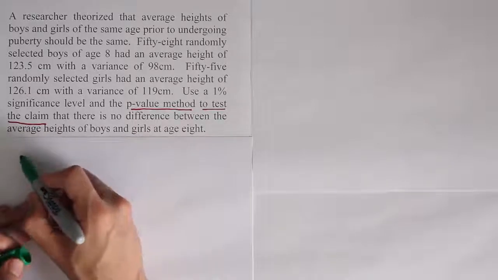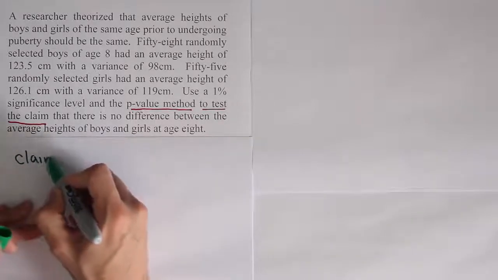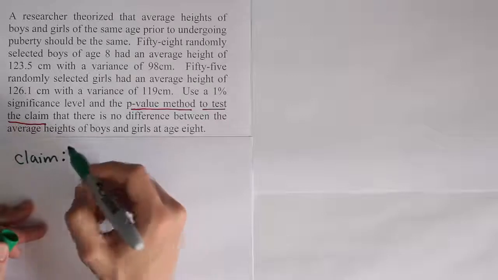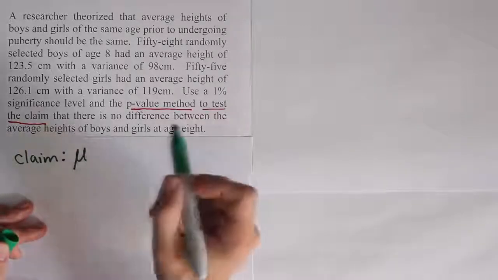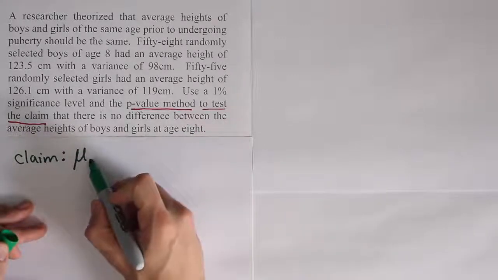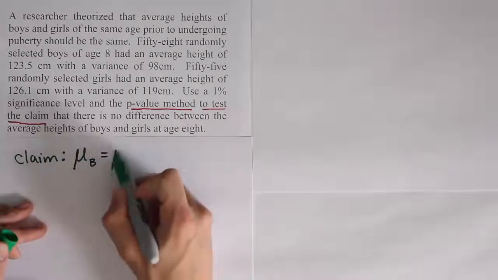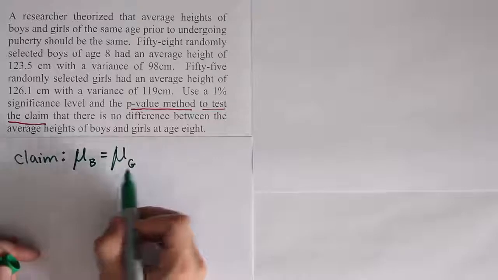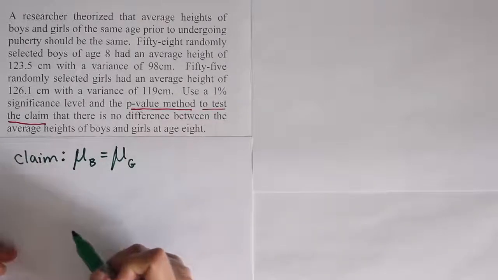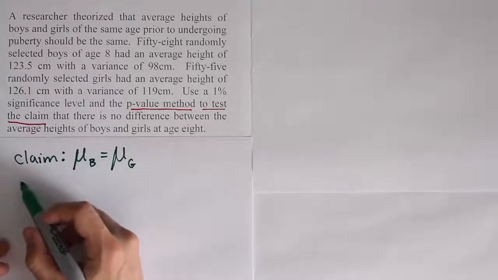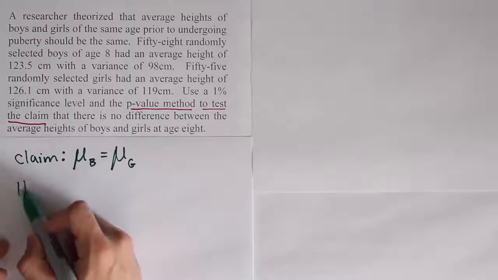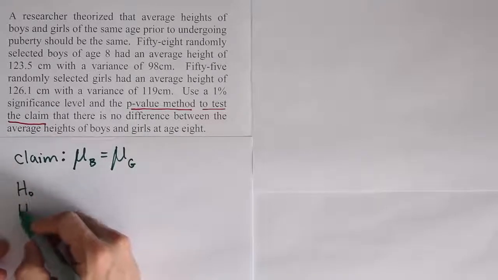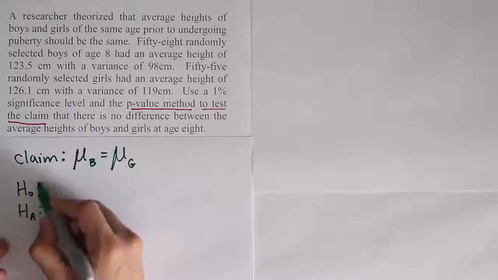So let's say that the claim here for this problem then is that the mean for, and I'm going to put boys first here, the mean for boys is equal to the mean for girls. All right, so that's our claim, that the mean for boys is equal to the mean for girls. The next step is going to be to express the H0 and HA, so our competing pair of hypotheses. So we'll get our H0 and our HA next.